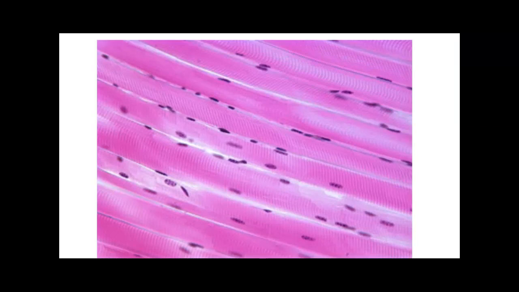Now we're going to look at the three types of muscle. This is skeletal muscle. Skeletal muscle is comprised of really long muscle fibers that are multinucleated. So you can see there's many muscle fibers, and the dark purple are the nuclei. But also you can tell it's skeletal muscle because there are striations, which are the lines inside the muscle fiber.